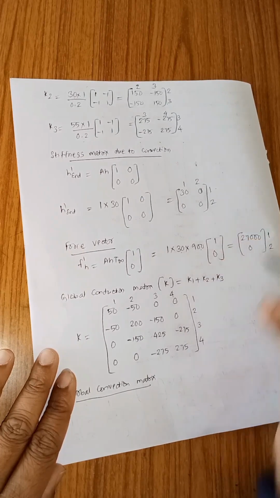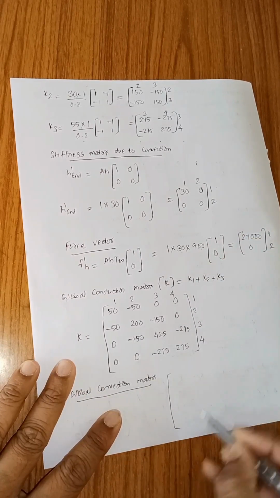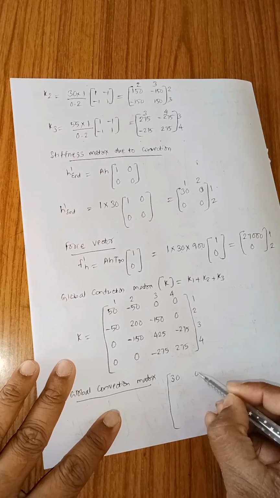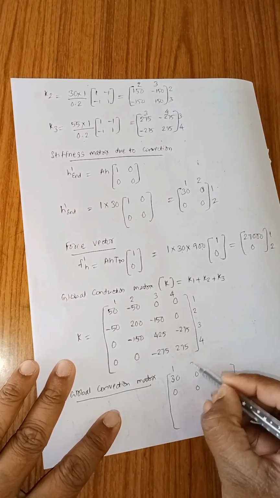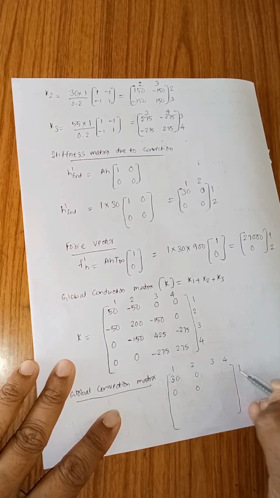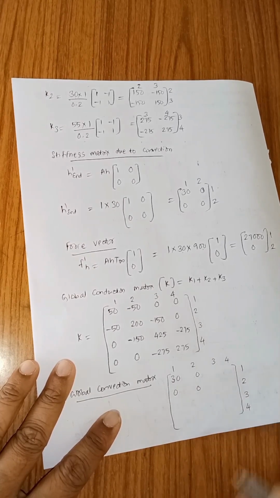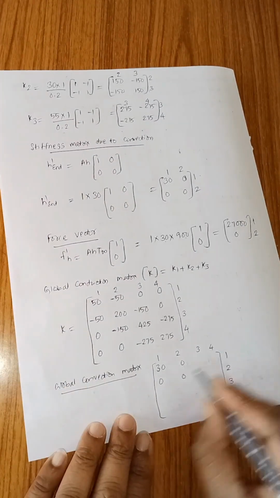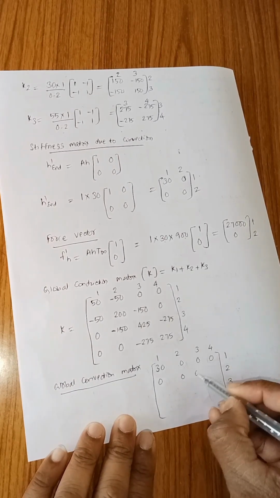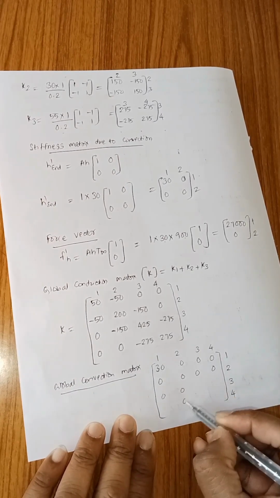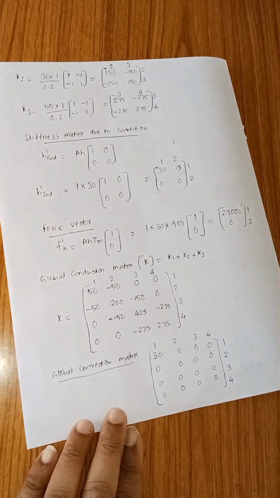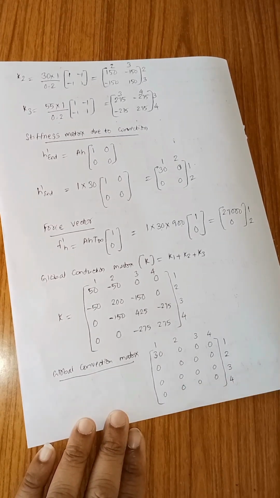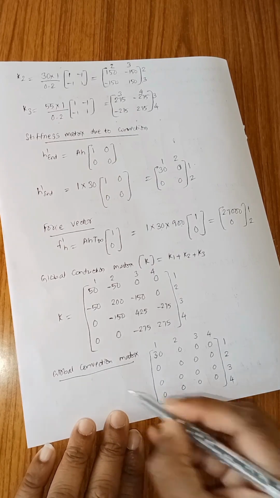For 1, 2, 1, 2 we have got 30, 0, 0 and 0. But we'll have to expand that to 4 nodes, 1, 2, 3 and 4. All others we are going to replace with 0, because it is given only at the left hand side. Therefore only here it's going to be 30, which is h.